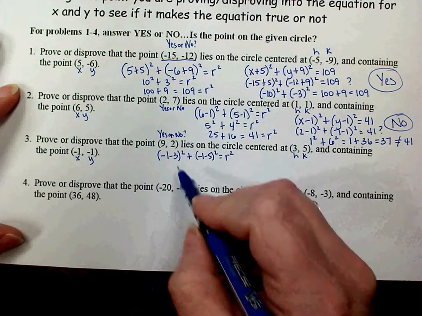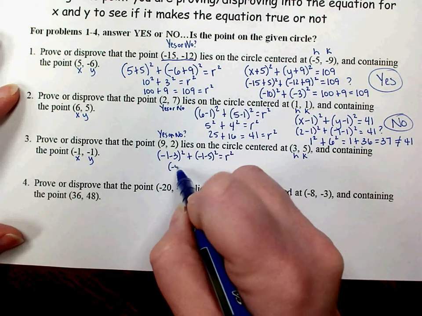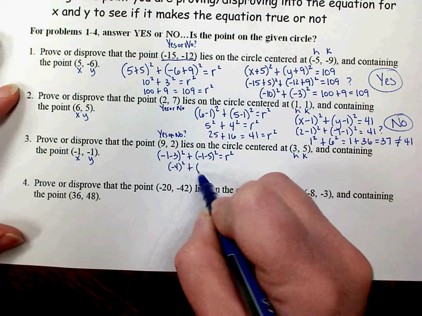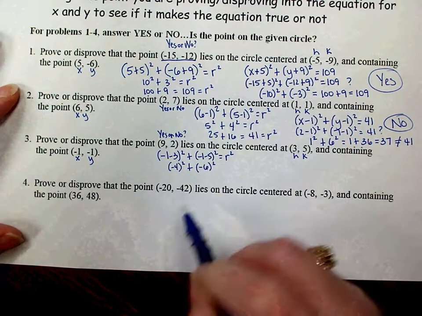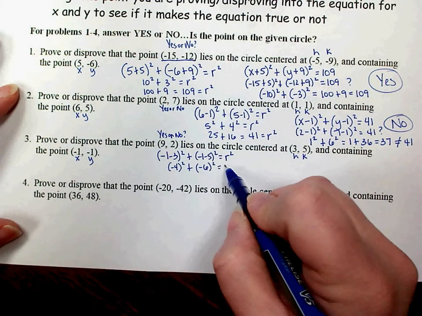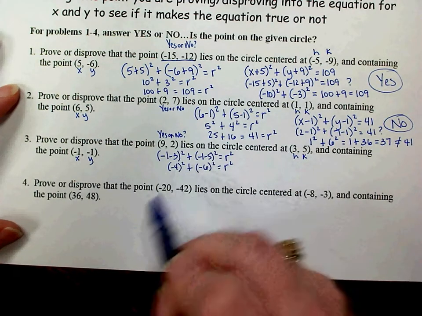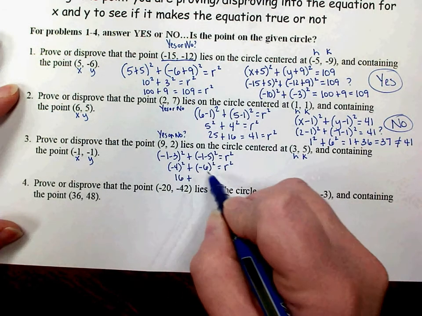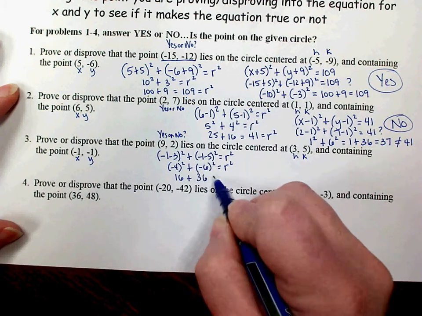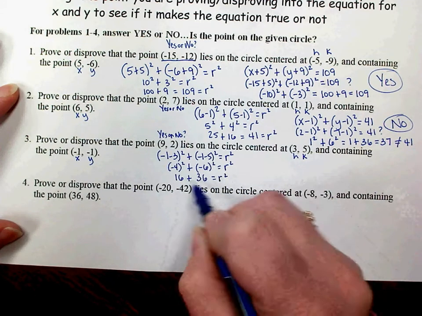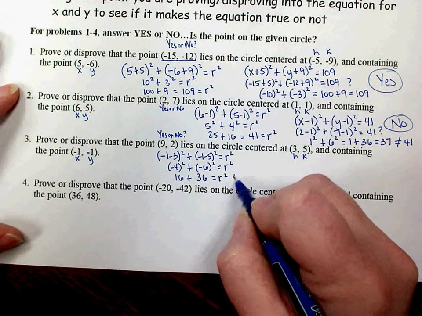So -1 minus 3 is -4. -1 minus 5 is -6. Don't forget, every single time you square a number, you get a positive result. -4 squared is 16. -6 squared is 36. So my r squared is 16 plus 36, which is 52.